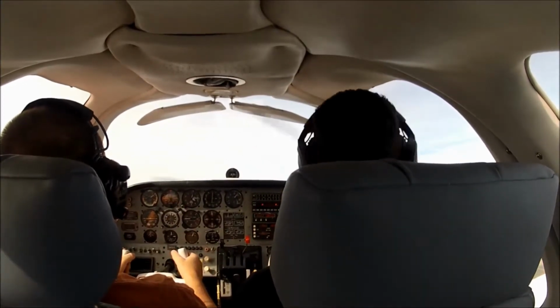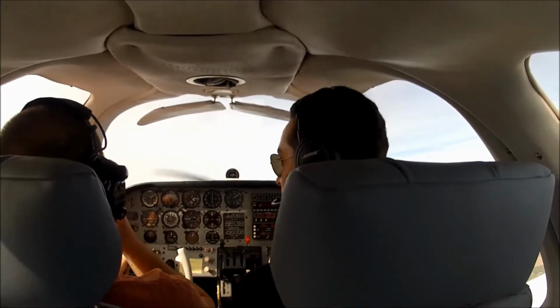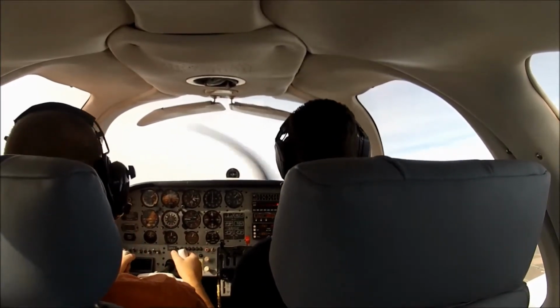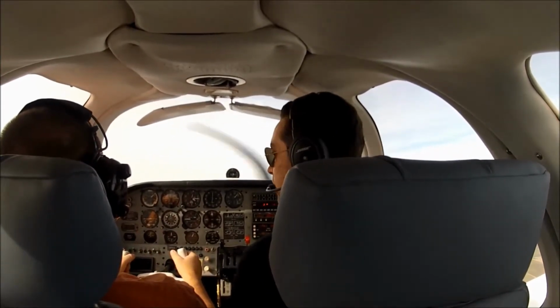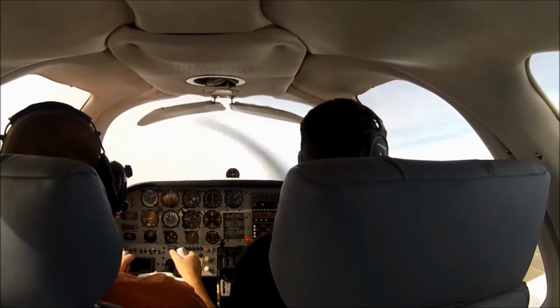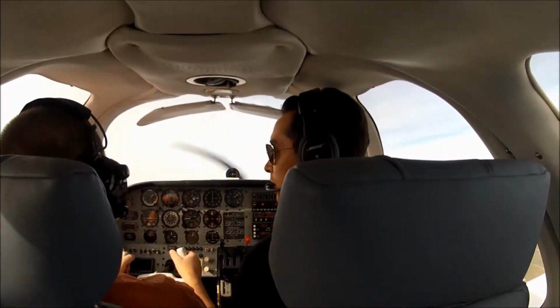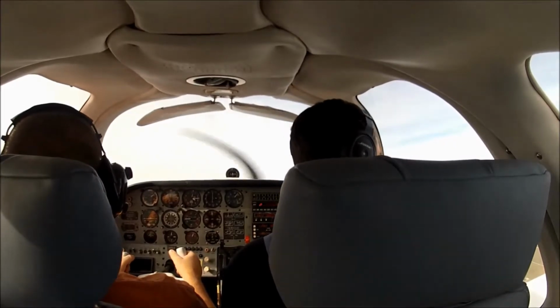29 under 4, good afternoon. So now we're just cruising, looking around. We're doing 57 knots over the ground right now, pretty slow. I mean, if you look out at the ground, you can see how slow it's going by.